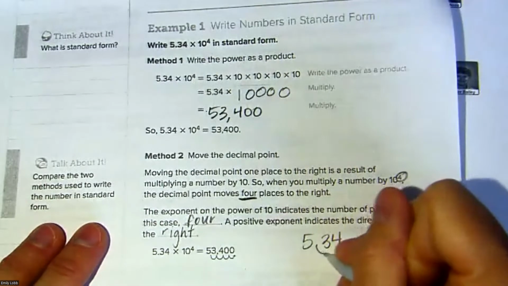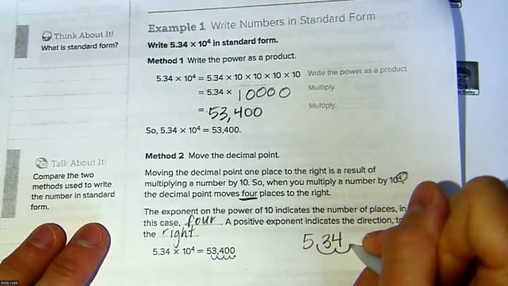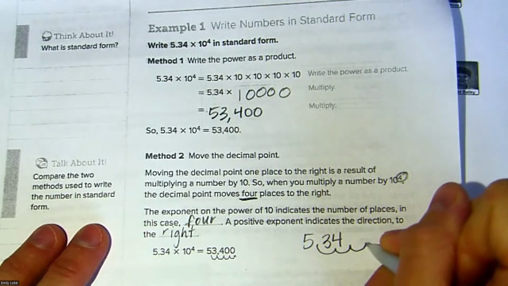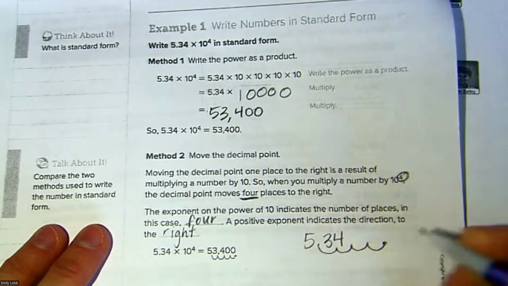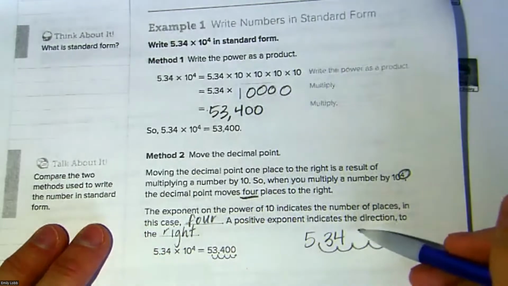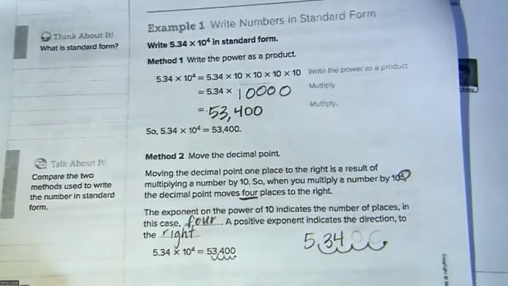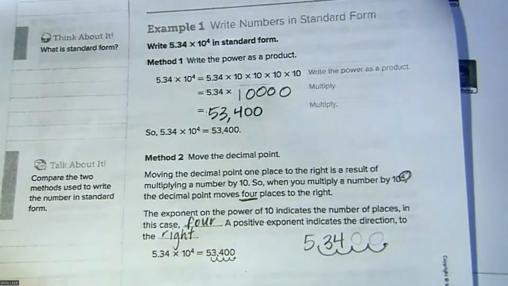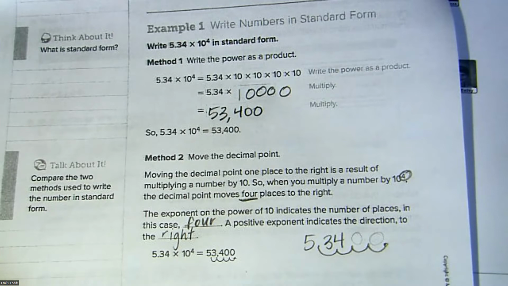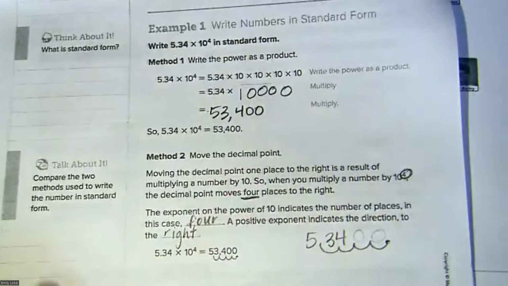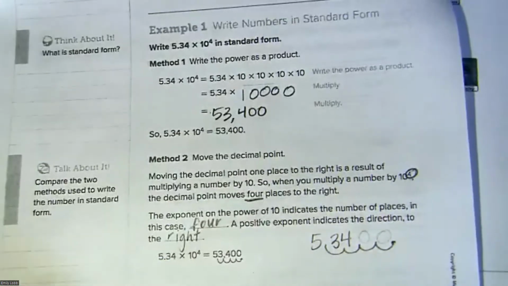Yeah, so we don't actually have those zeros. 1, 2, 3, 4. We have to put them in. We can add as many zeros as we want behind the decimal. It doesn't change it, right? All right, so it's still 53,400.